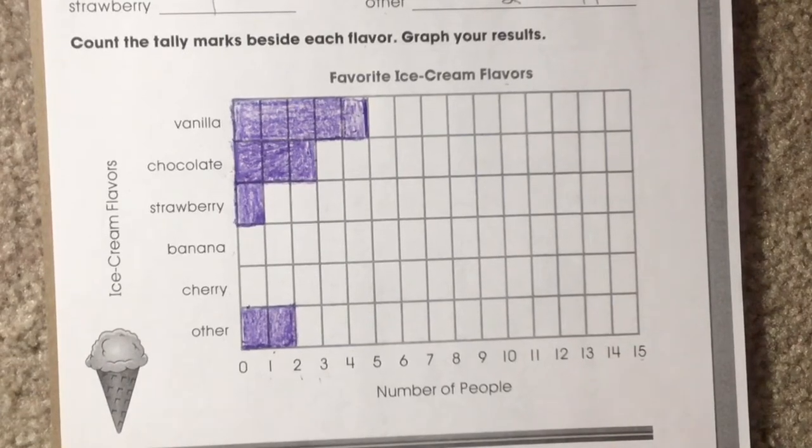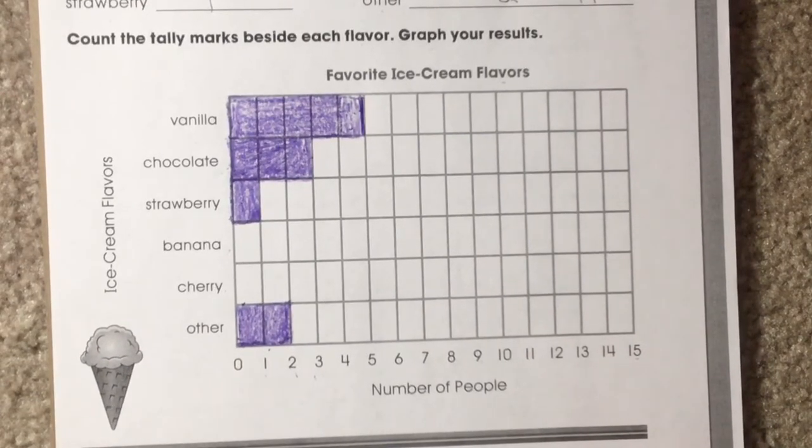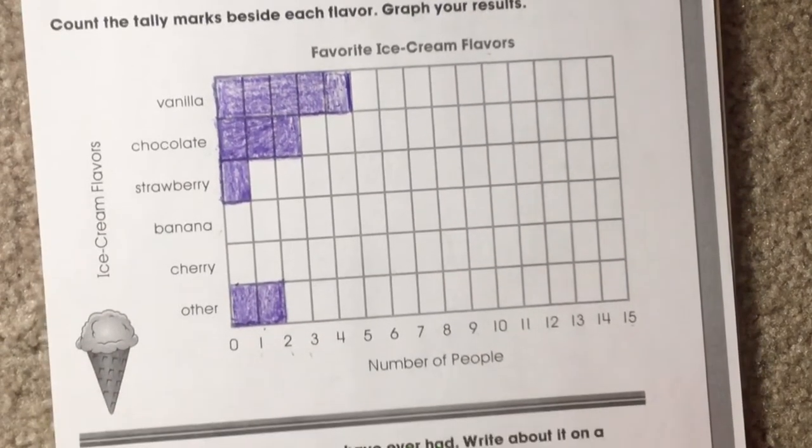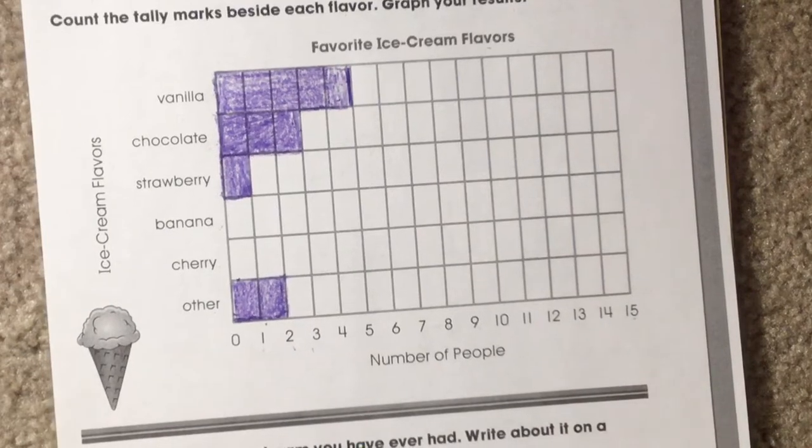And that is it for our graph. Next we have some writing that we're going to do. The directions are to describe the funniest dream you have ever had. Write about it on a separate sheet of paper.